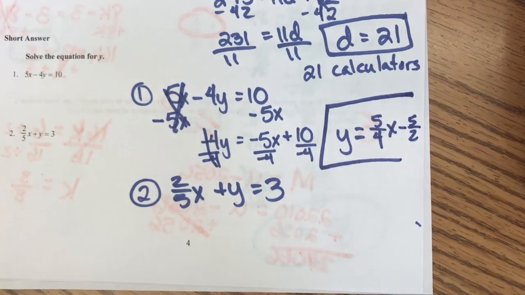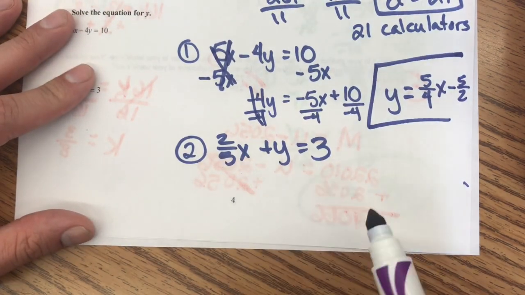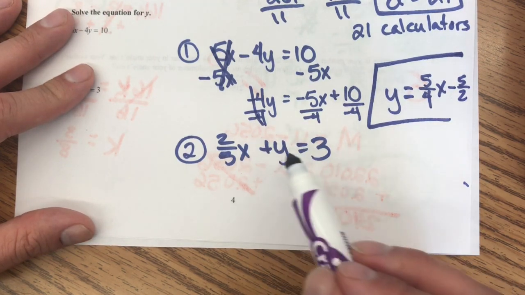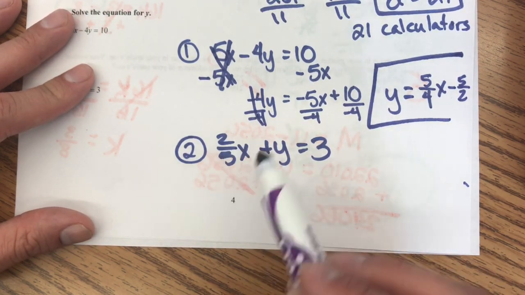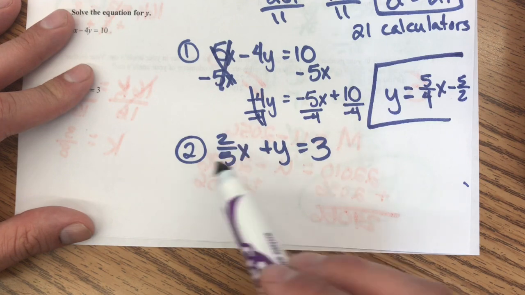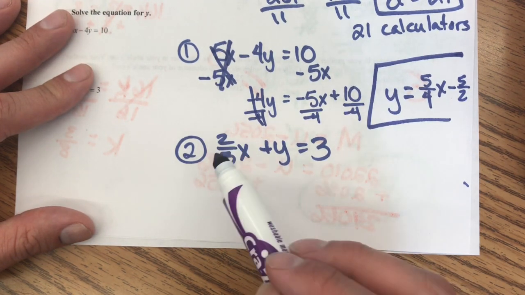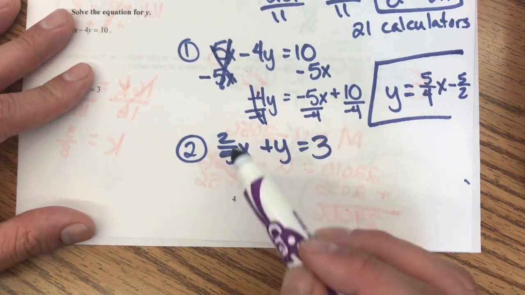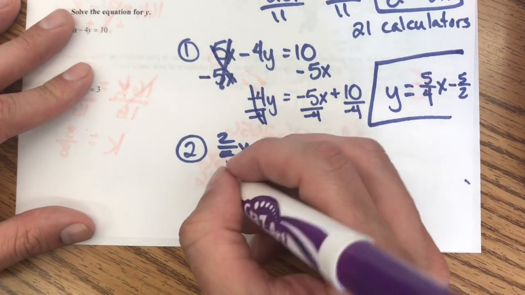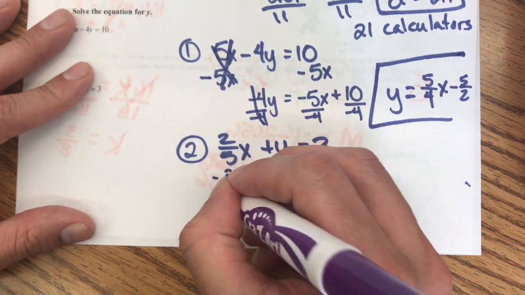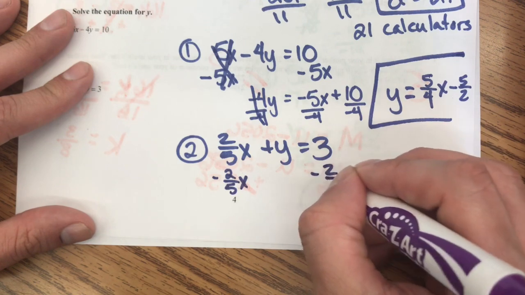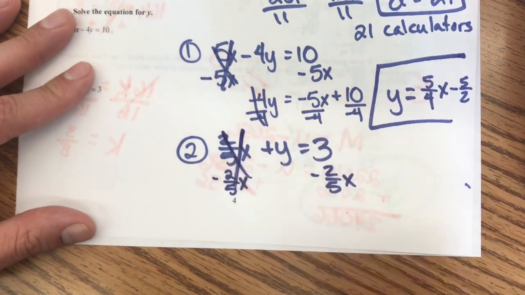Now you're like, that was frustrating. I don't like it. Okay, well this one's friendlier. It doesn't look friendlier, but it's friendlier. Is y all by itself on the left? No, but it almost is. You have a 2/5 x floating around. Now this 2/5 x, the 2/5 might scare people. Don't let it. 2/5 is just a number attached to x. I have to get rid of all of it. Since it's floating around, you just subtract it, get rid of it. So I have negative 2/5 x being subtracted.